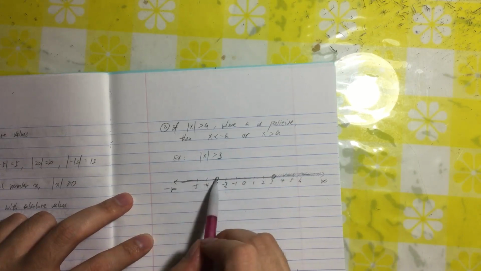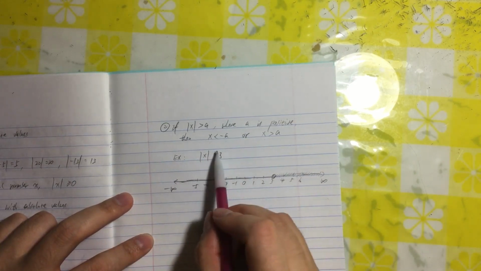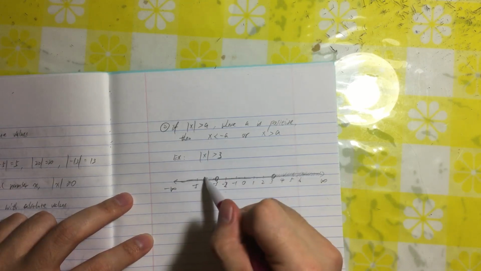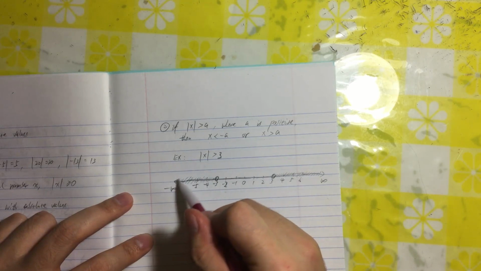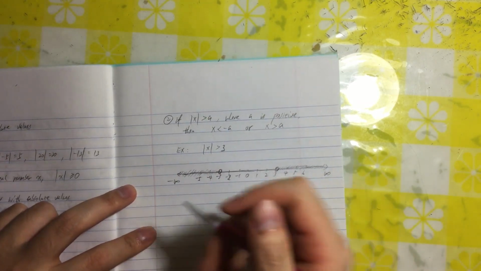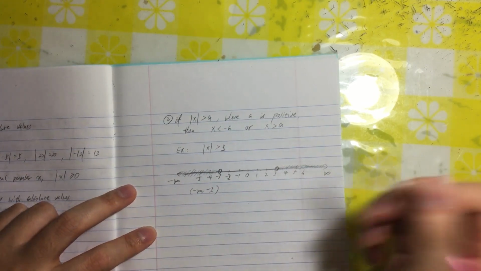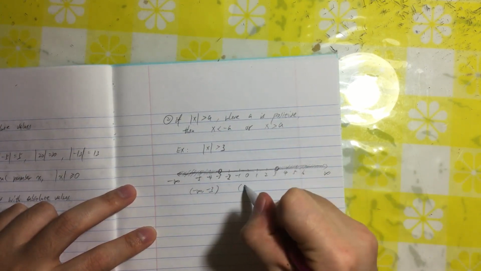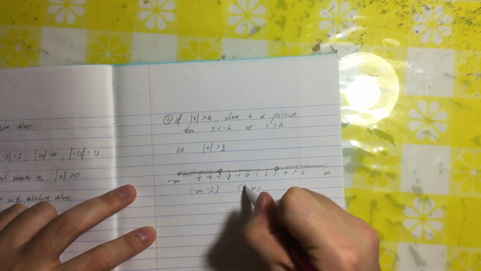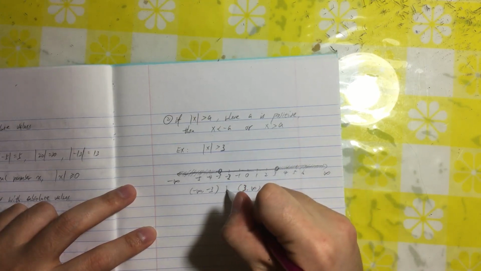So for all numbers beyond negative 3, when I take the absolute value, they're all greater than 3. So all these points satisfy this inequality. Here we have two pieces, two regions. The first region is from negative infinity to negative 3. Another region is from 3 to infinity. If there are two intervals, I can use union to combine them together.